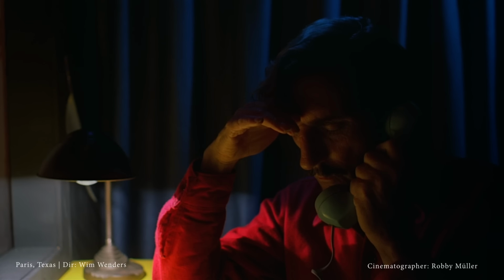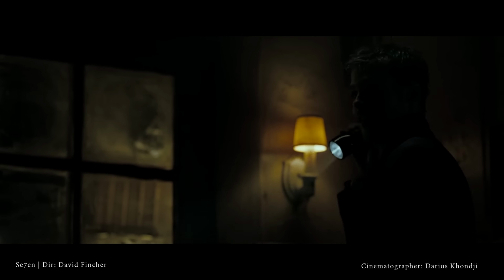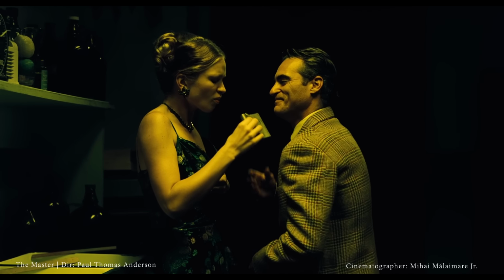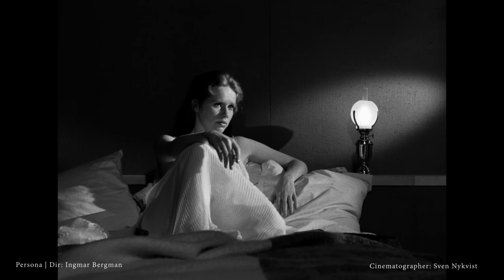A great way to study lighting while watching movies is to ask yourself the following questions. Where's the light coming from? And how does it make me feel? The answer to the latter is quite personal and will differ from person to person, but the former can easily be answered by looking at where the shadow created by the nose is falling.